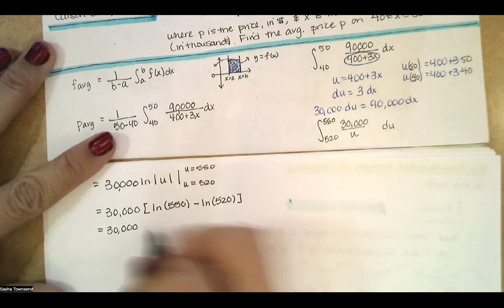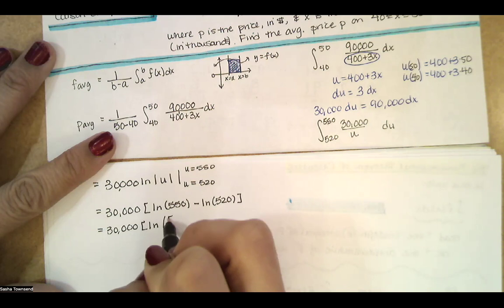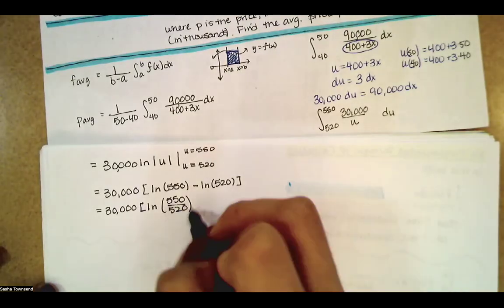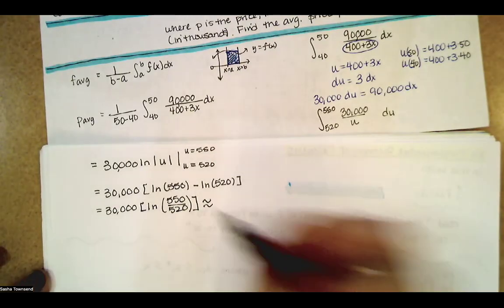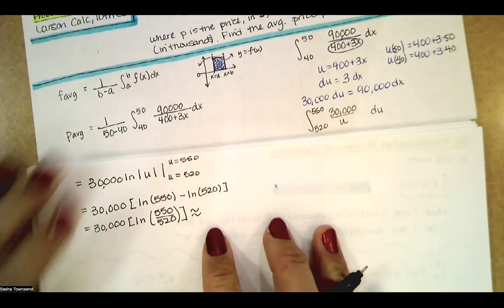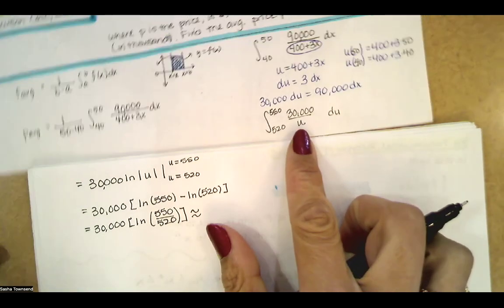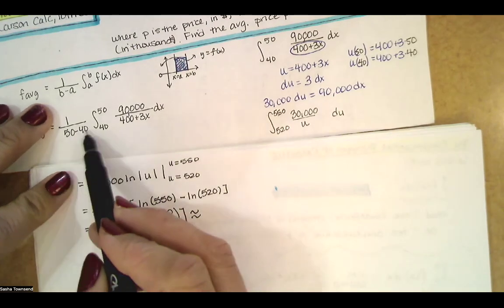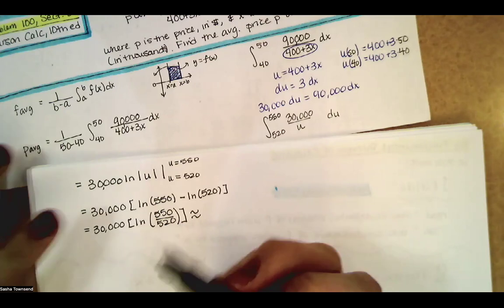Natural log of A minus natural log of B is natural log of A over B. So you can write that as 550 divided by 520 if you want to. And then just simplify, and then we'll find out what that value is, and we'll use a calculator for that. That is the value of the integral of that price function. And then we'll divide by that 10 in order to get the average price.